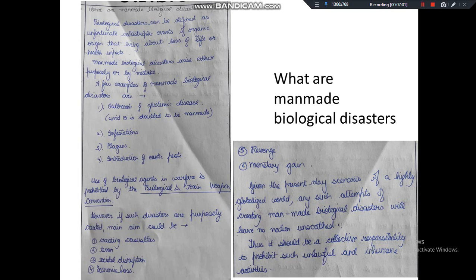Next is infestations or plagues. Then next is introduction of exotic pests. So this can be done in order to reduce or destroy crops, or in order to disrupt the military of some or the other country if you are at war with that country. But the use of biological agents in case of warfare is prohibited, and this is prohibited by the Biological and Toxin Weapon Convention.